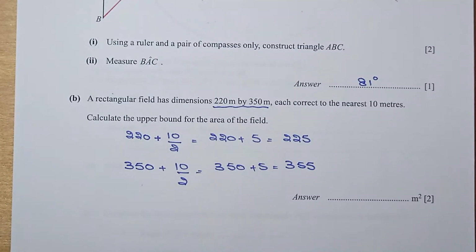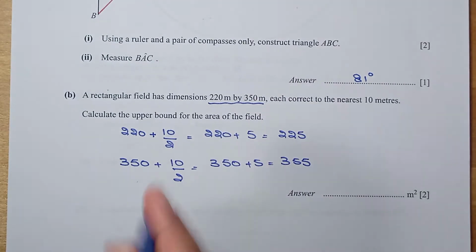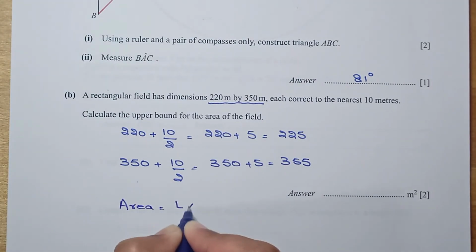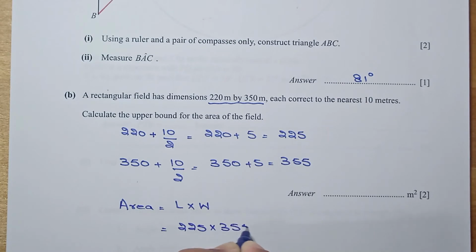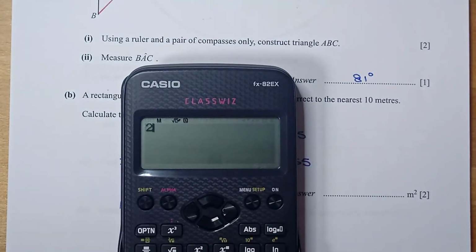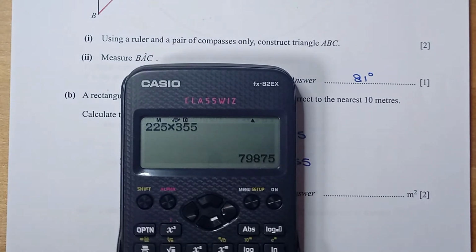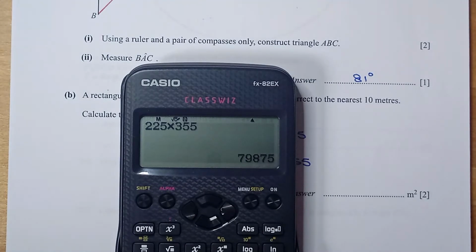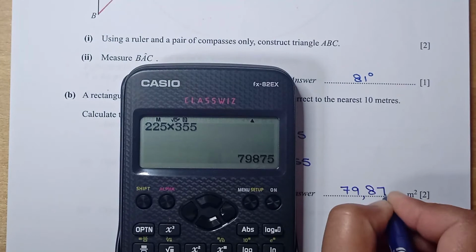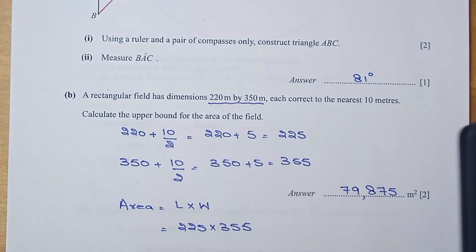Now we need to find the upper bound for the area of this field. So we know that area of a rectangle is length times width. So 225 times 355, we will get the area. 225 times 355 is equal to 79,875. 79875 meter square.